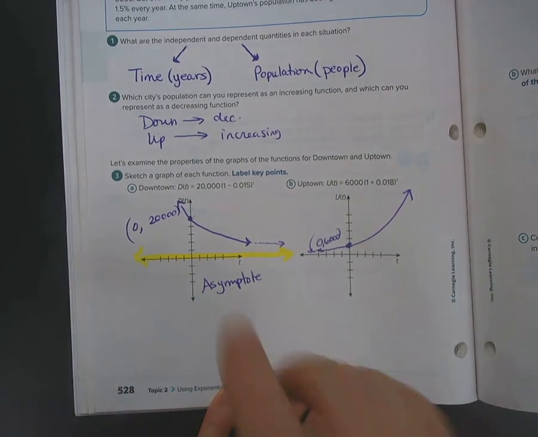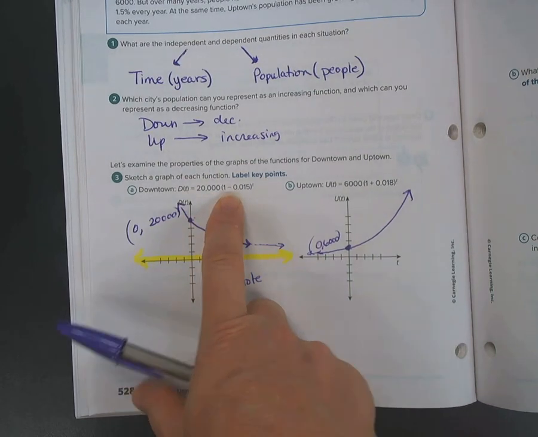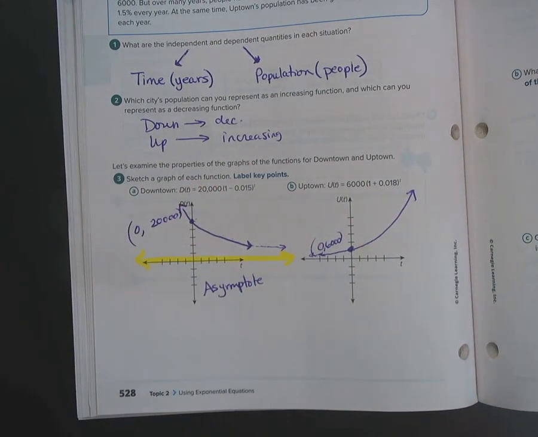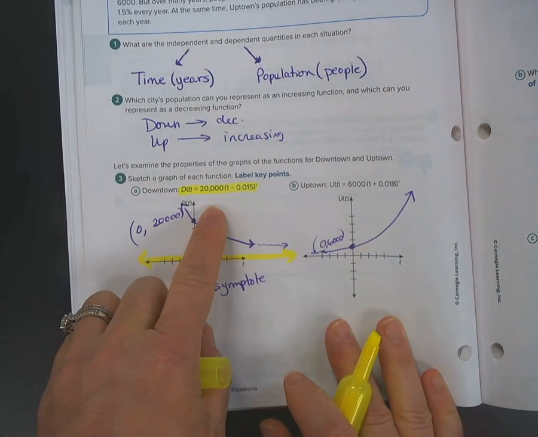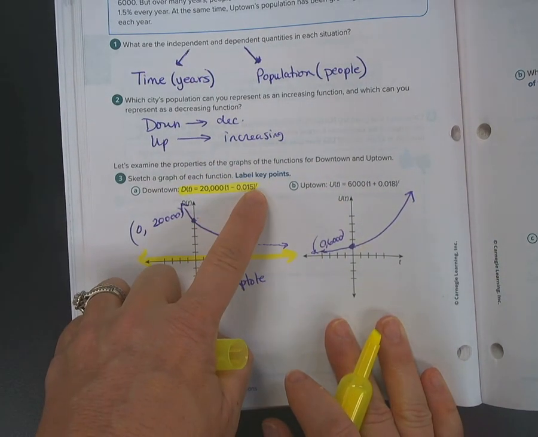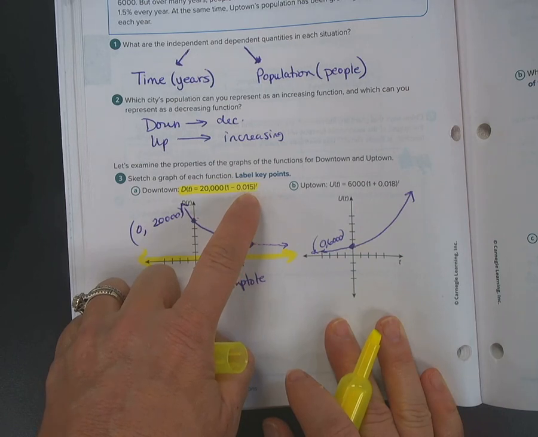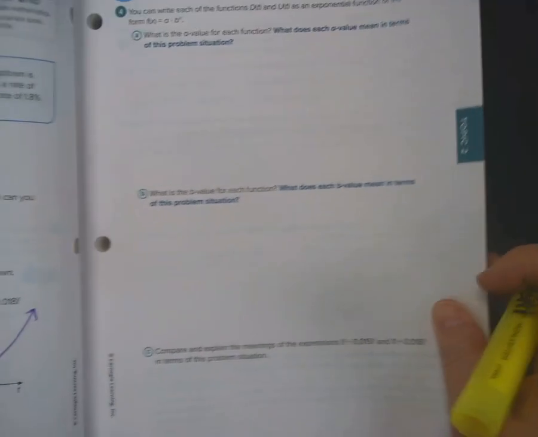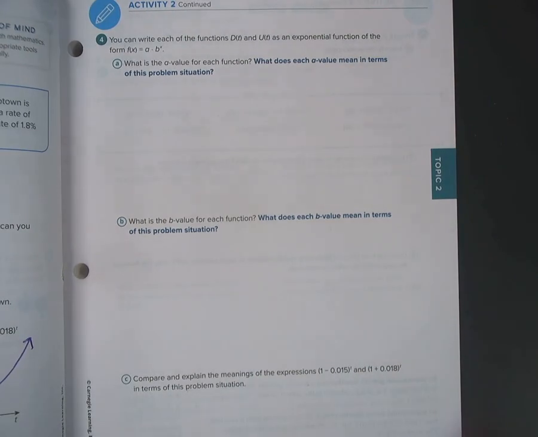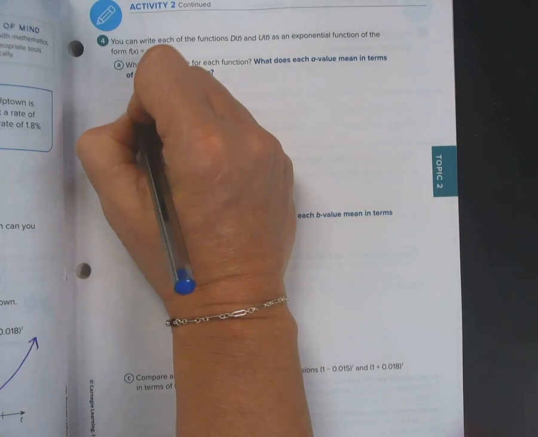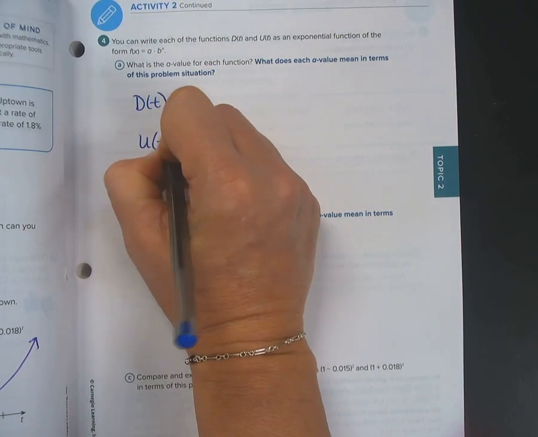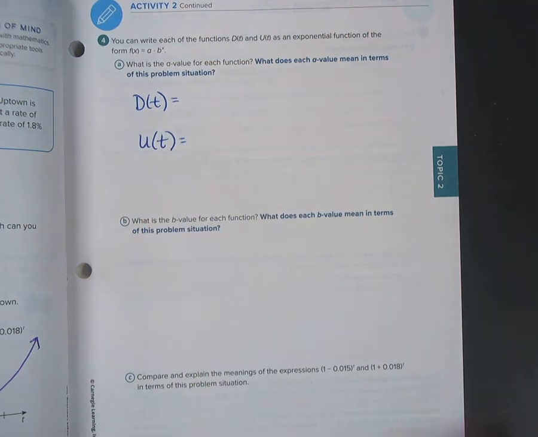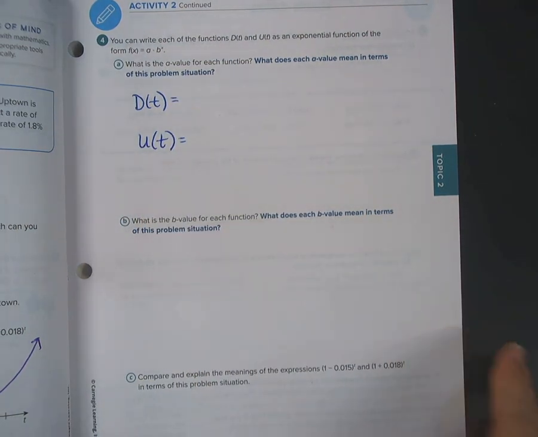Okay, they gave us these equations, but do you guys agree that this equation is not in the form of y equals a times b to the x power? Okay, so that's what we're going to explore over here. So can you simplify both of these equations so they look like y equals some number times another number to the x power?